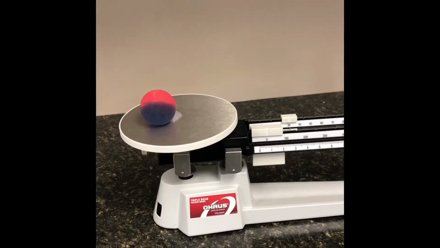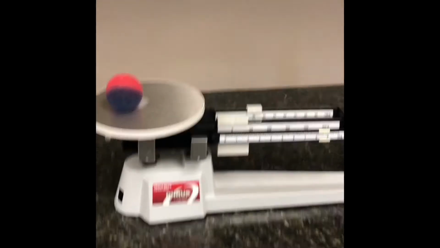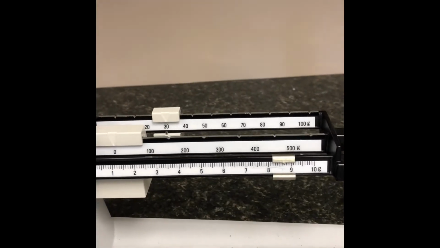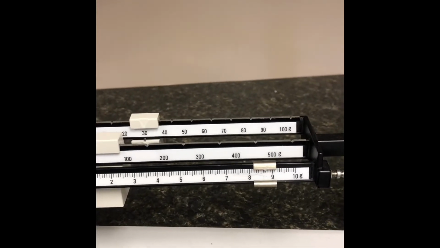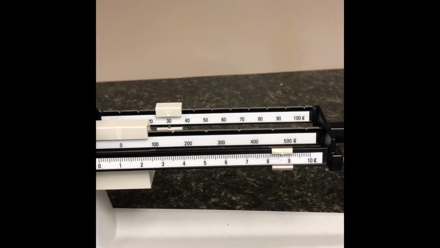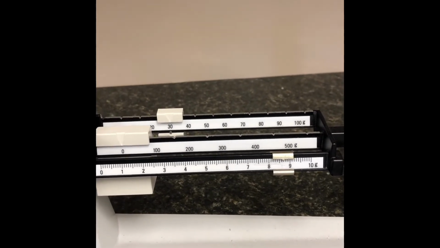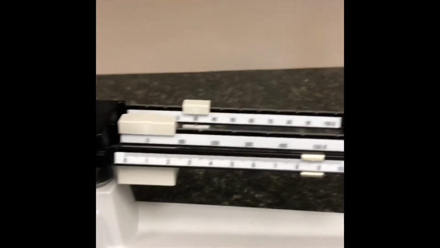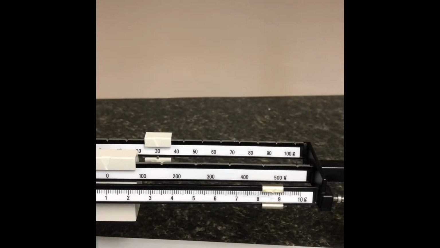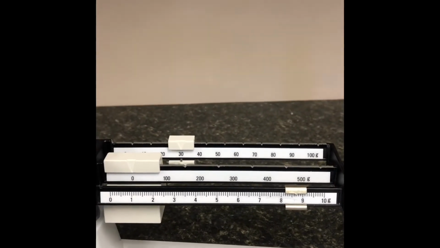Okay, our next step is to figure out the mass of the bouncy ball. So remember, take what you know and then estimate that one digit past. When you do your measurements on these, they should be out to the 100th of a gram. Oops, my bouncy ball fell off. Okay, so this is that measurement. You should take it out to the 100th of a gram.